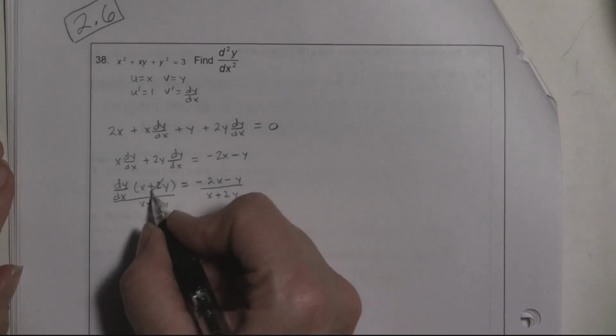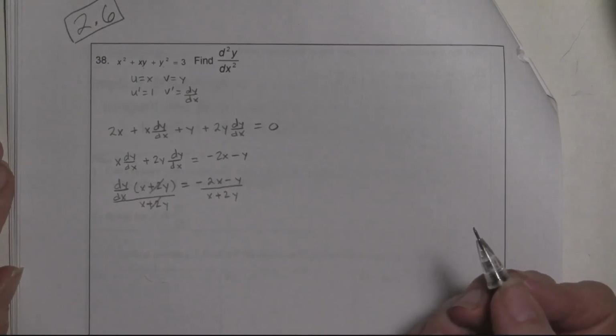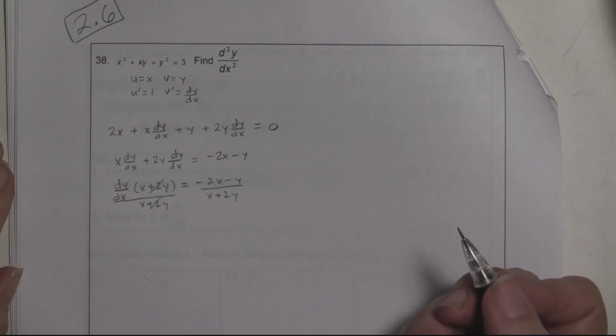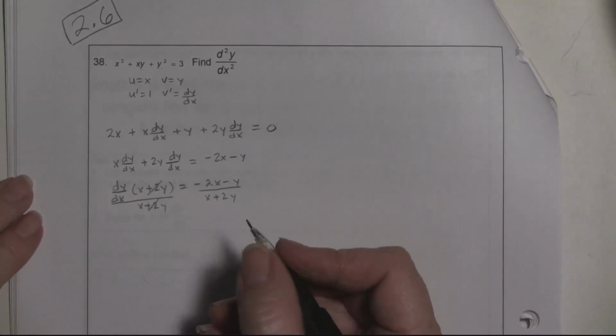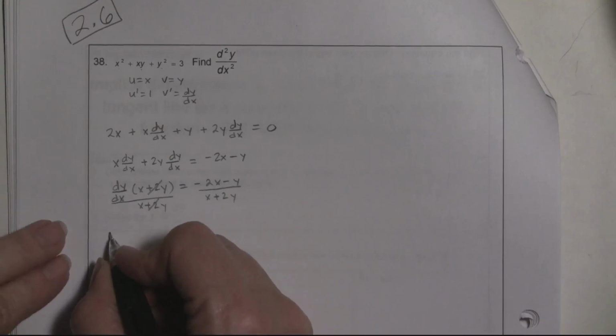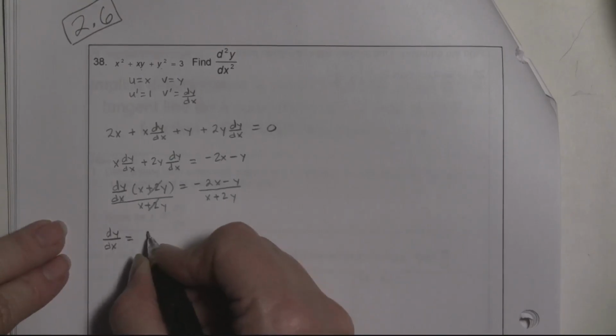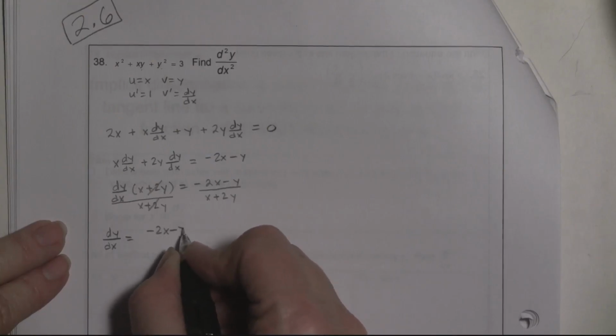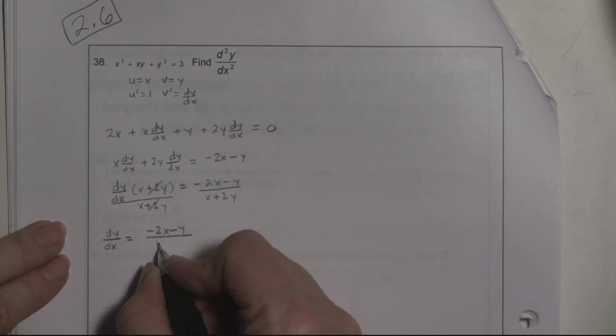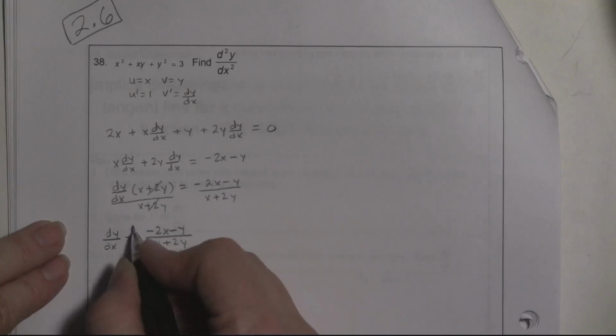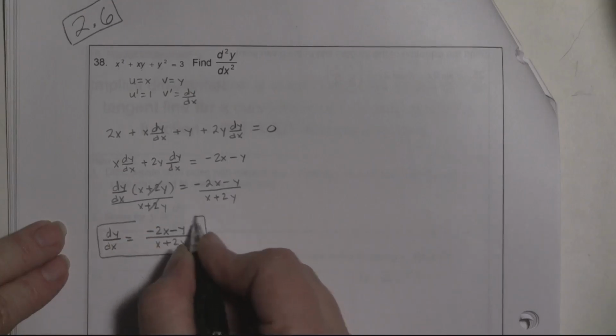I'm a little worried that if I get sloppy with my handwriting, then I'll mess it up, so I think I won't. Either way works. I'm going to put a box around that.